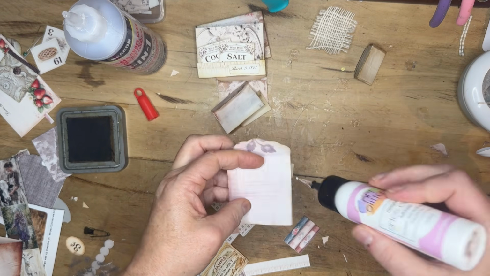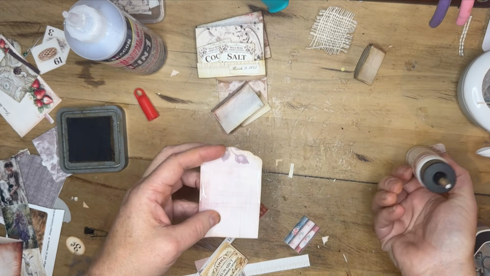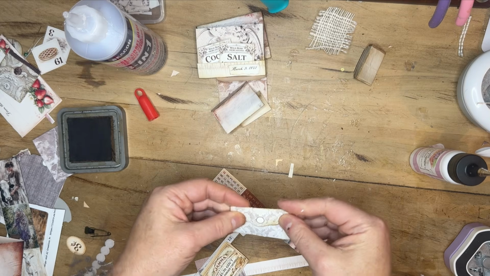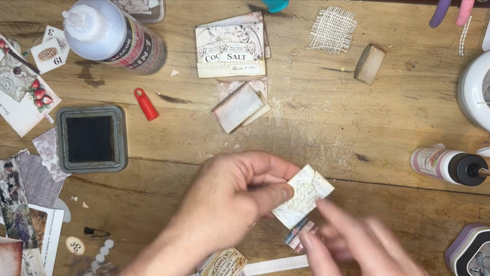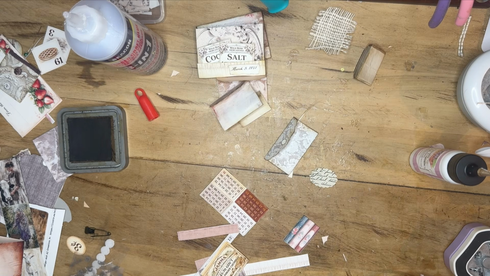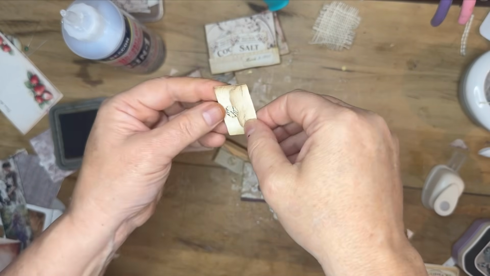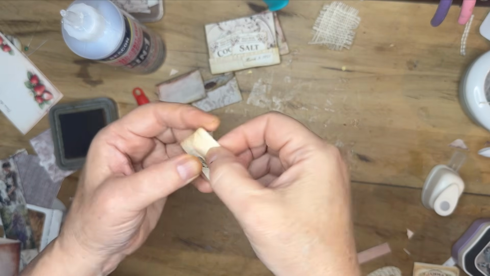And this one has a punch at the top. Super fun. I think that's too big for that, but a little button or something like that would be really fun to put on that. Let me just show you one other trick. You can punch a circle and just put it on the bottom to use as a closure.